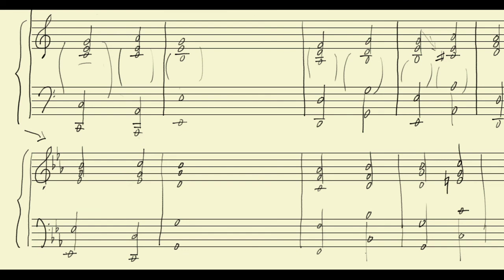So that concludes the series of videos on transposition by interval. In the next set of videos, we'll look at transposition by analysis, which uses some of the same skills but takes a little bit of a different perspective.